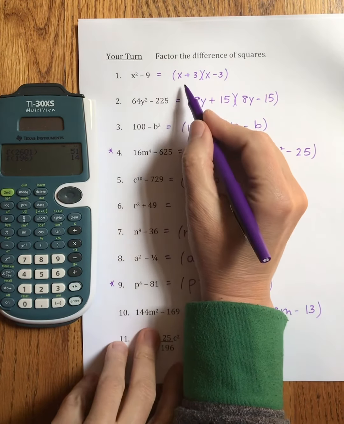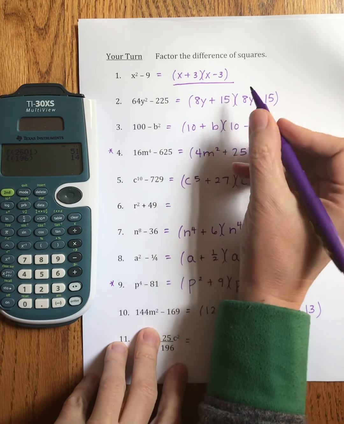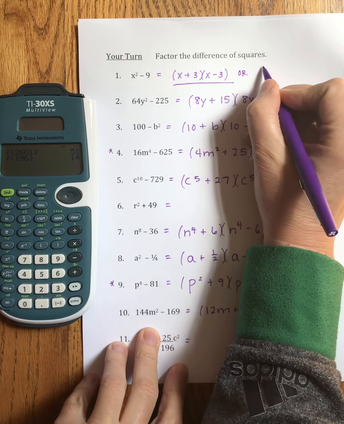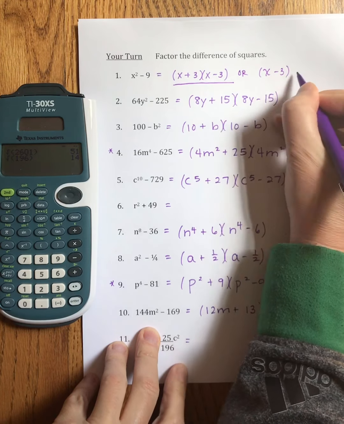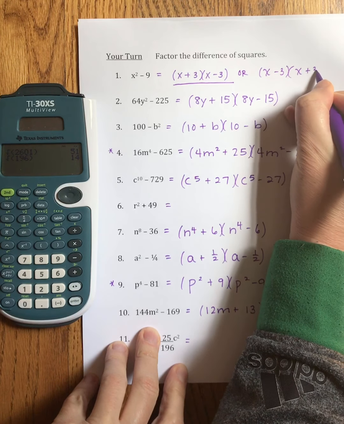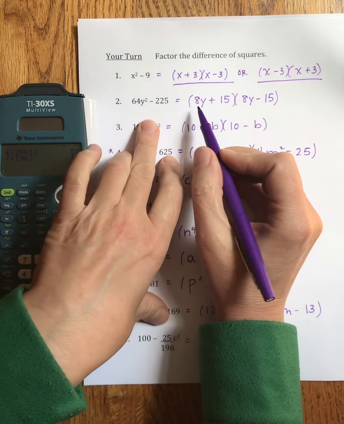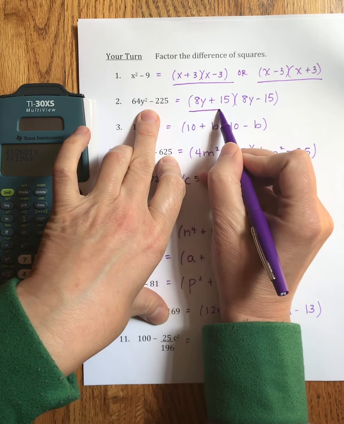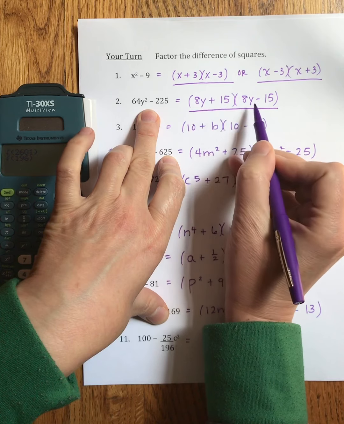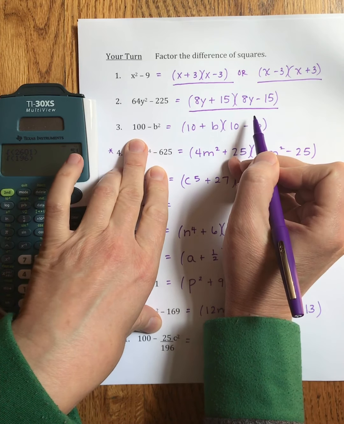So x squared minus 9 factors to x plus 3 times x minus 3. Or, like we mentioned, it's perfectly fine to have the minus and then the plus. 64y squared minus 225 factors to 8y plus 15, 8y minus 15.